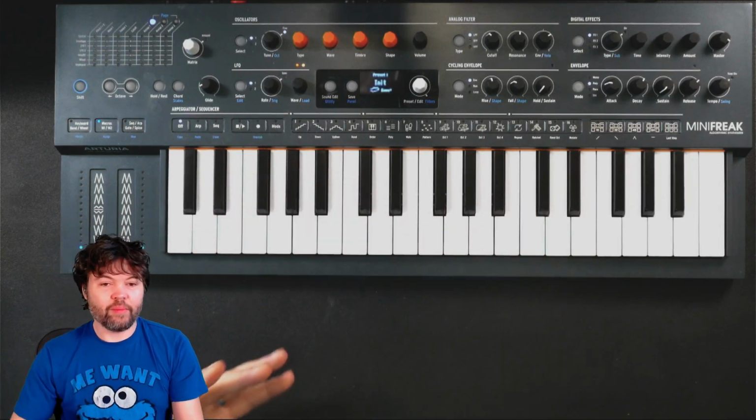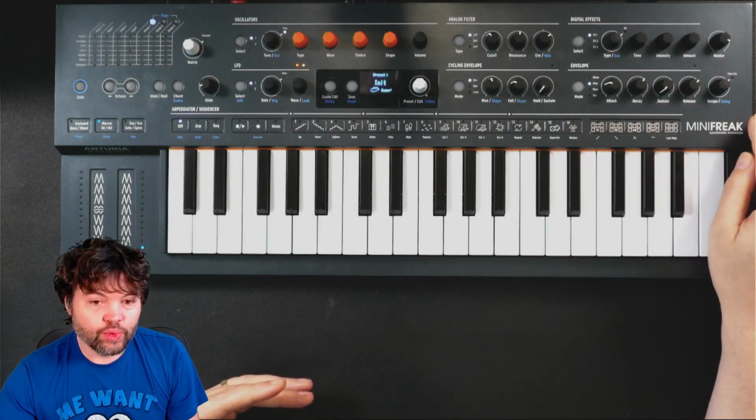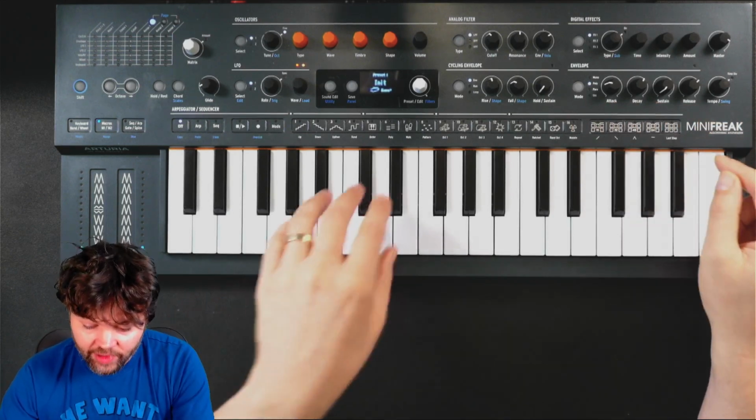Okay, so we have a basic sound there. The envelope that is routed to the amplitude is this ADSR envelope. So this is what we'll look at first.